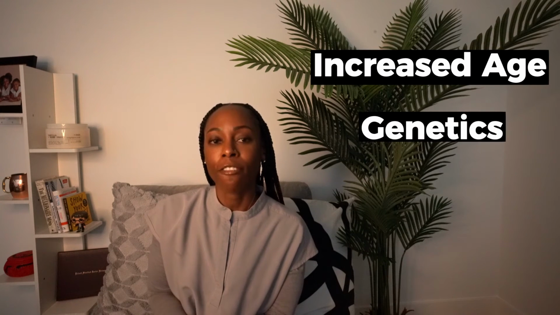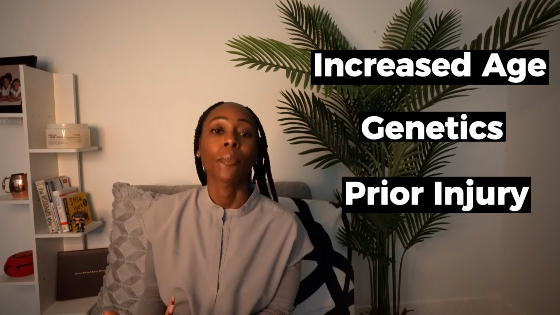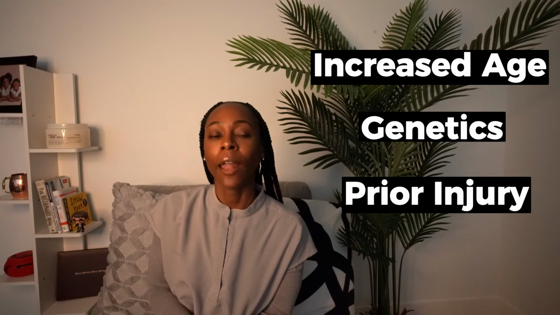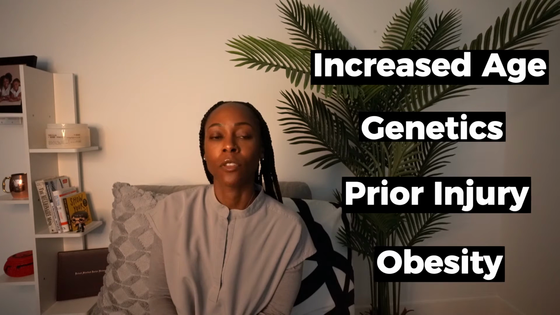So what are some of the risk factors involved? It can happen as we age. It can happen due to genetic factors. It can happen if you've had a prior injury in a joint. It can actually happen with extra stress on the joint, so in the setting of obesity. The tough part, there is no cure for it. It's a process that sometimes we cannot stop and that we cannot reverse.